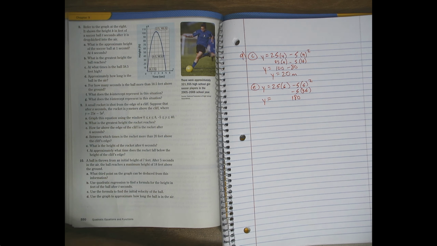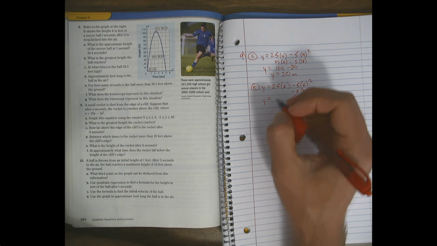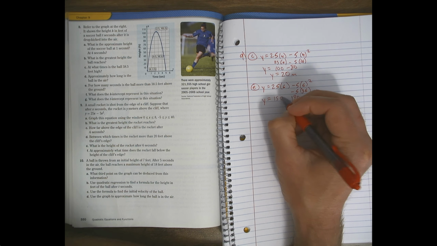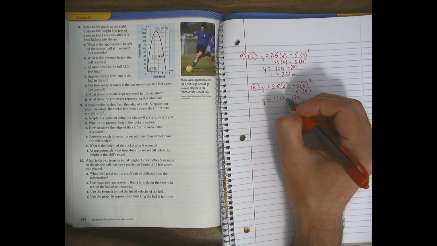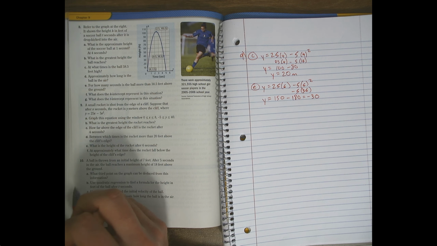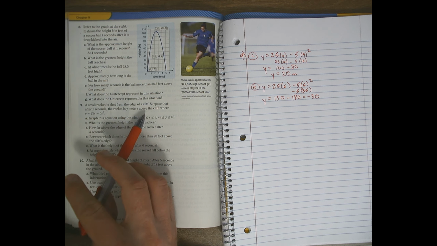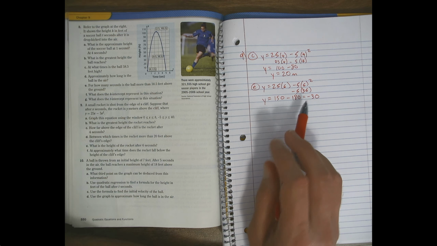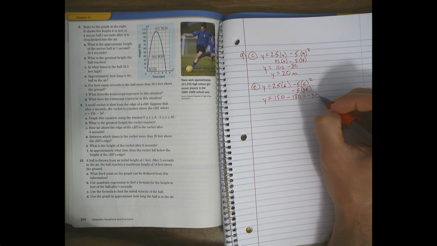That's 180, and 25 times 6 is 150. And so we want to look at this, and we're going to get -30. But remember, this was shot off of a cliff. So our answer here is just -30 meters.